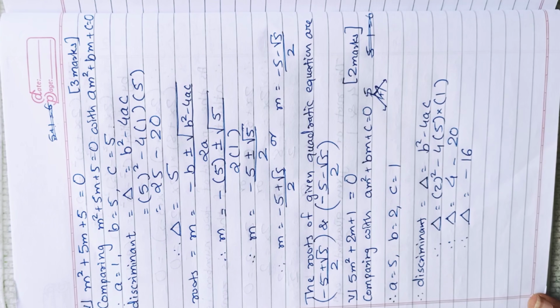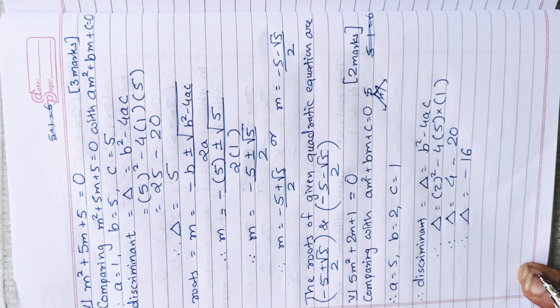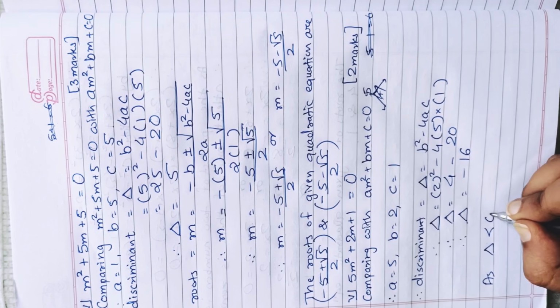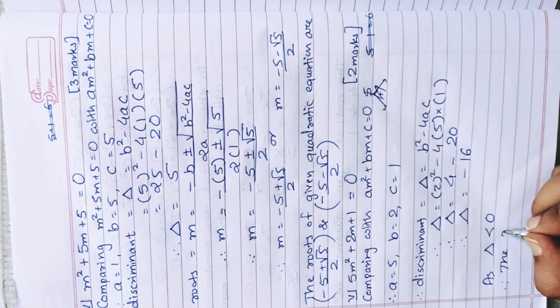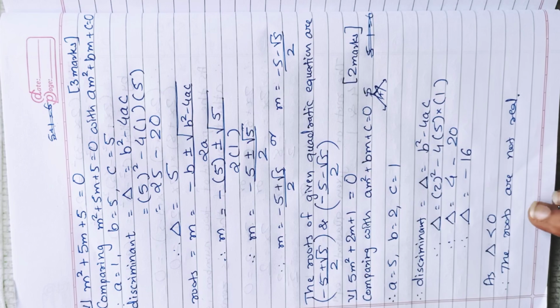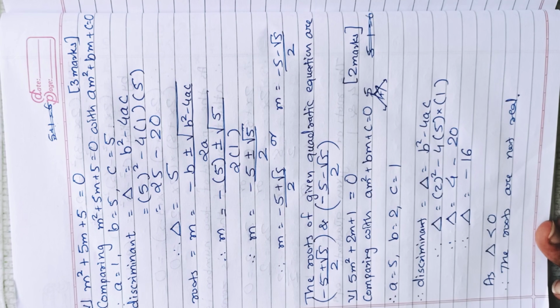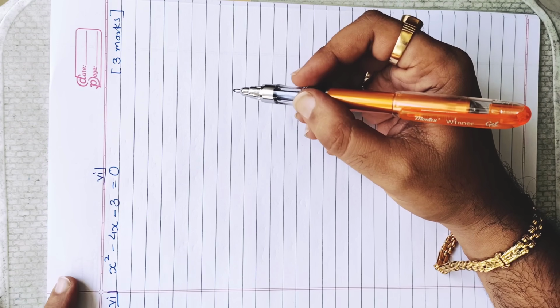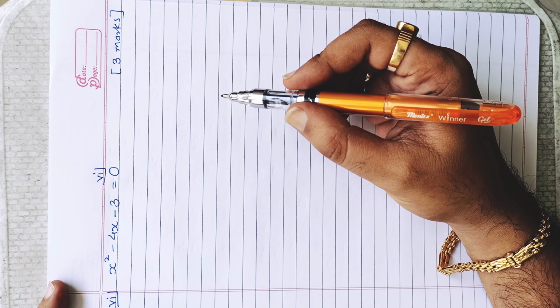Delta should not be negative. Here delta is negative, it means roots are not real. So what we have to write: roots are not real as delta is less than 0. Therefore the roots are not real, and if roots are not real you should not continue the sum. So this is the end of sum number 5, which is of 2 marks. Sum number 6, x square minus 4x minus 3 equal to 0, which is of 3 marks.